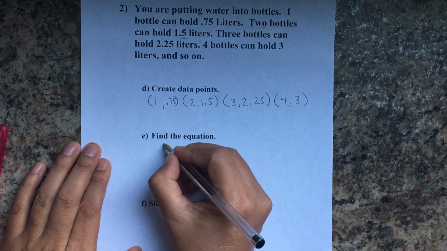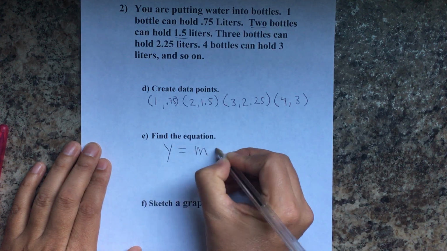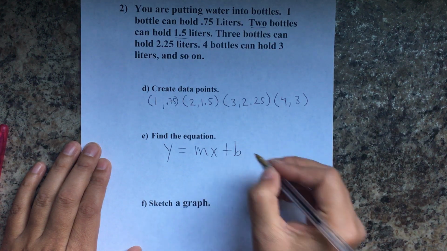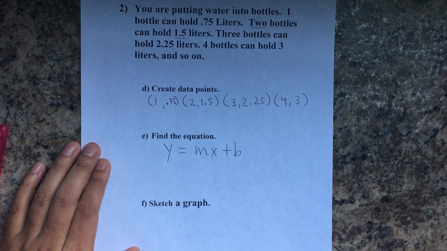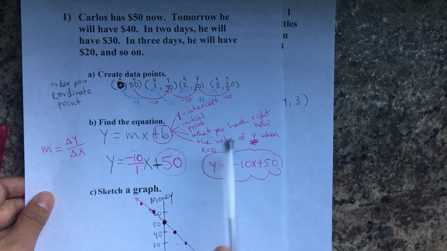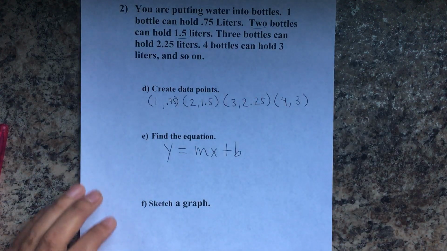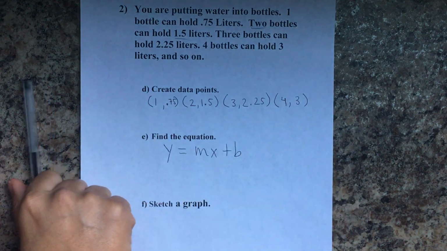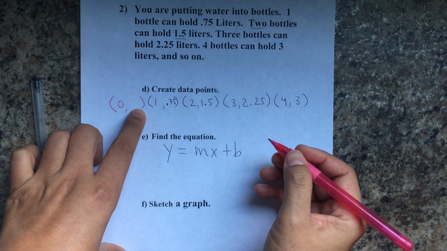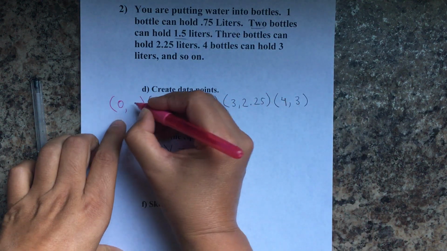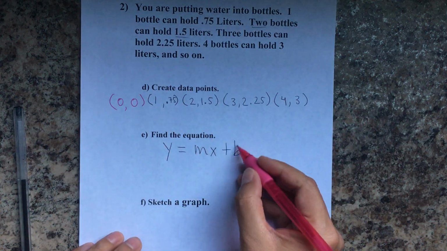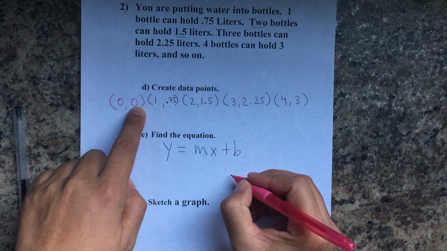So to find the equation, again, we have y equals mx plus b. B is the initial point and is the number that is always with 0. Okay, look at what the information says. The value of y when x equals 0. And so think about it. In here we don't have that information, but if we had 0 bottles of water, how much water are you going to have? Well, since you don't have any bottles, you don't have any water, so it's going to be 0. That's your initial point. And so my initial point will be 0 for y.